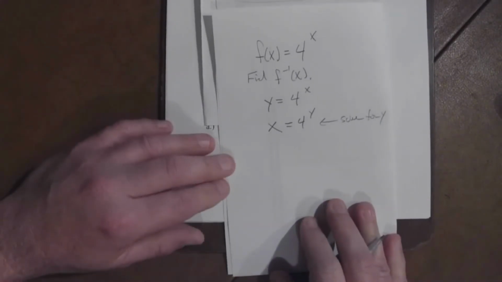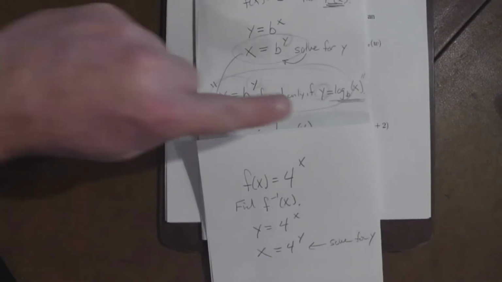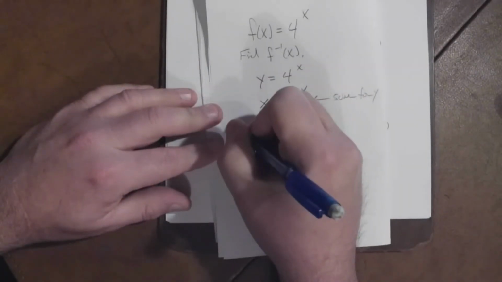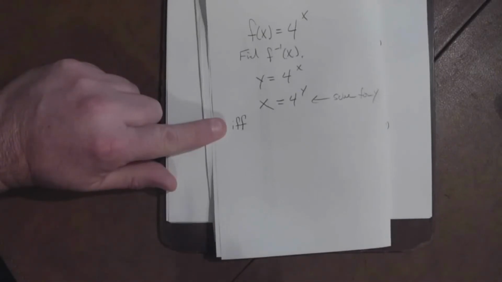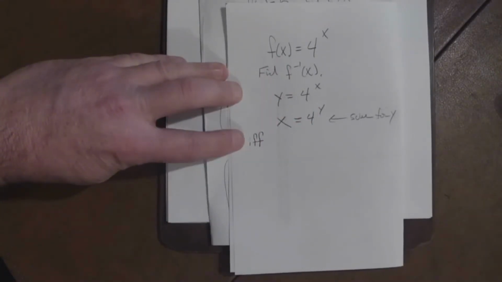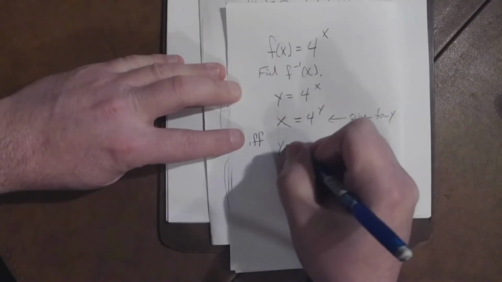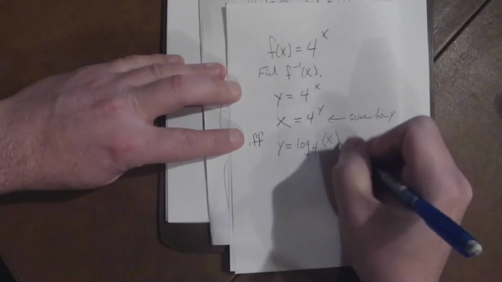And how do I solve that for y? Well, we understand x equals b to the y if and only if y equals the log base b of x. So we say this is true if and only if. IFF is a quick abbreviation of that statement, if and only if. x equals 4 to the y if and only if y equals the log base 4 of x.